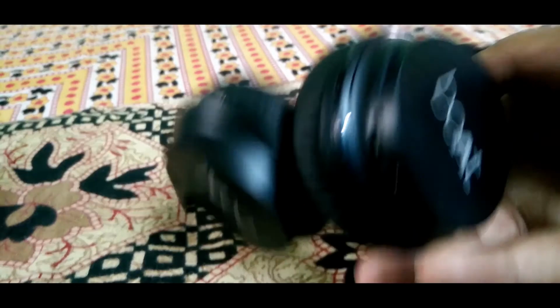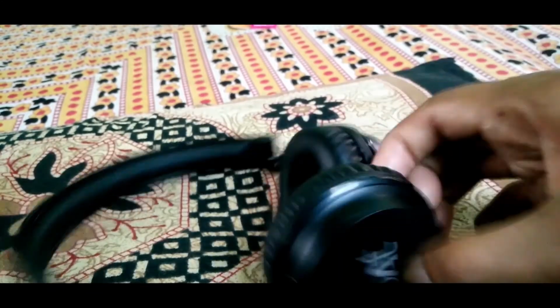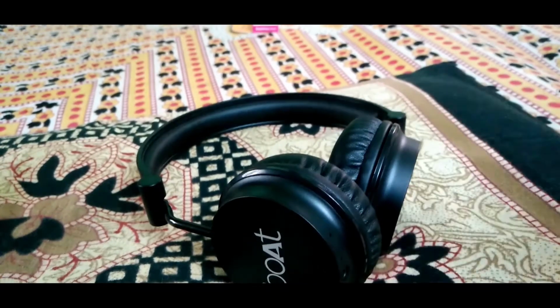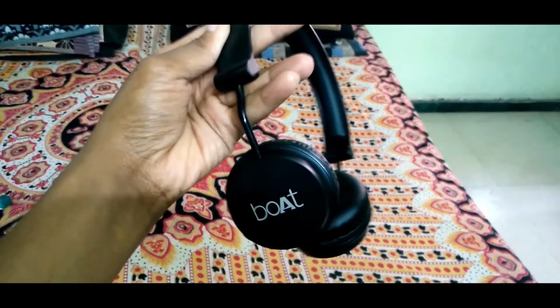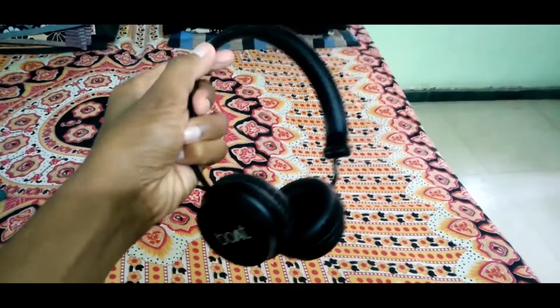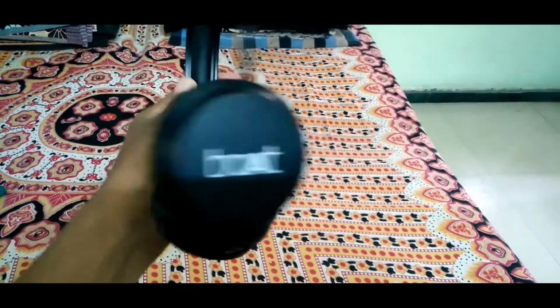It's the Rockus 400 and it's a Bluetooth headphone, lightweight, but feels a bit heavy when you wear it for a long time. The main controls are on the right cup. There is a play pause button.